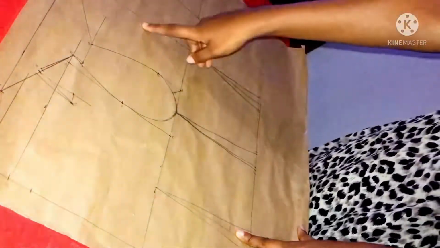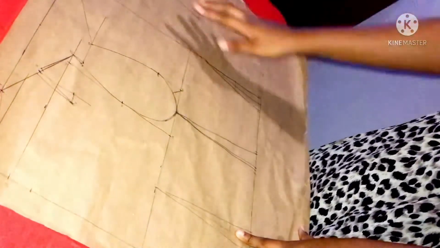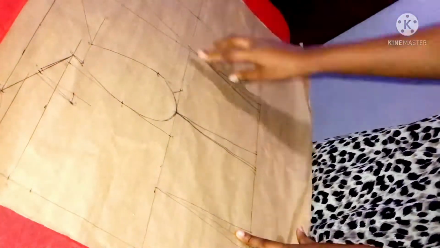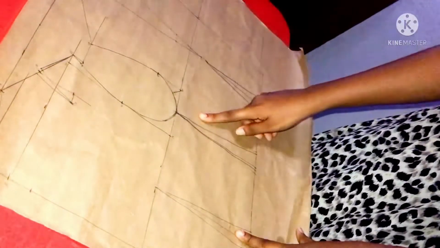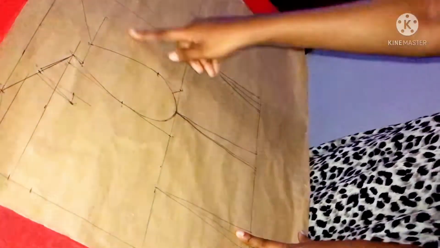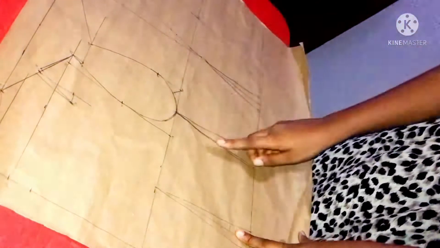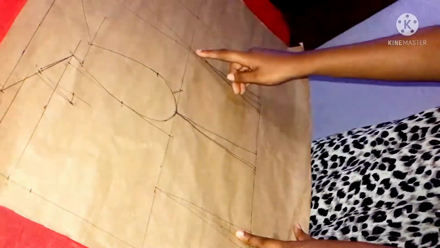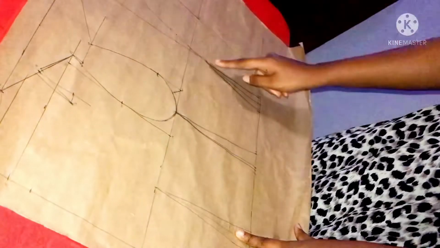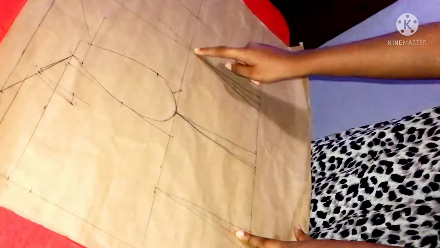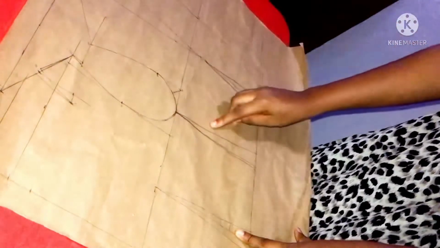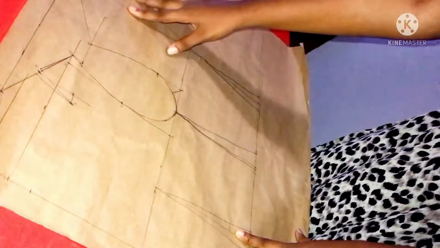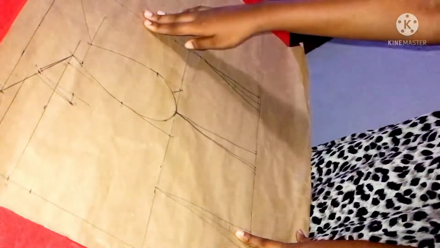But if you don't have a shoulder dart on your pattern but you have a bust dart, you can just transfer your bust dart to your shoulder dart by making a slash line to your shoulder, then closing your bust dart. I don't know if you understand, but that is called dart manipulation. So you just do a little bit of dart manipulation and transfer your bust dart to your shoulder dart.